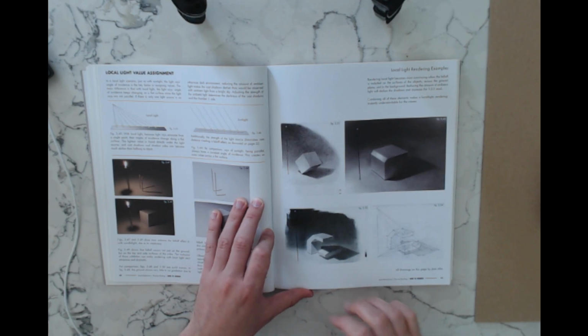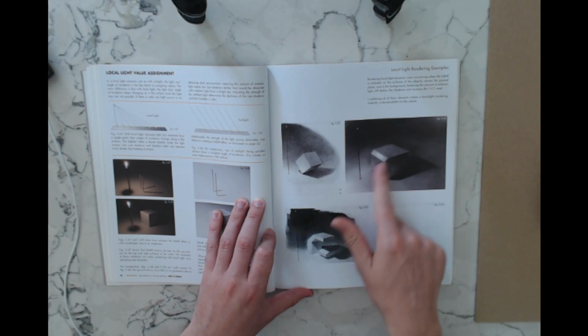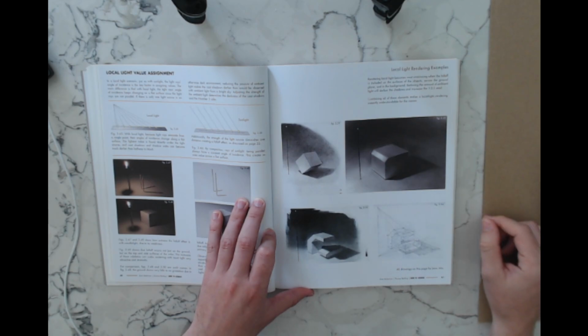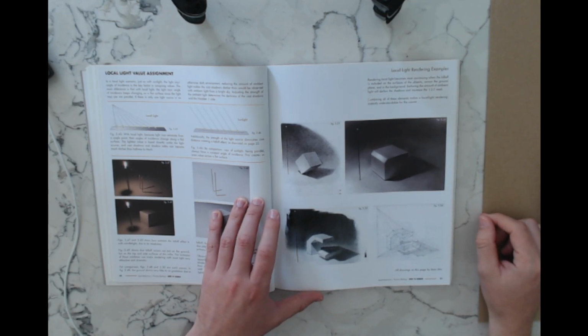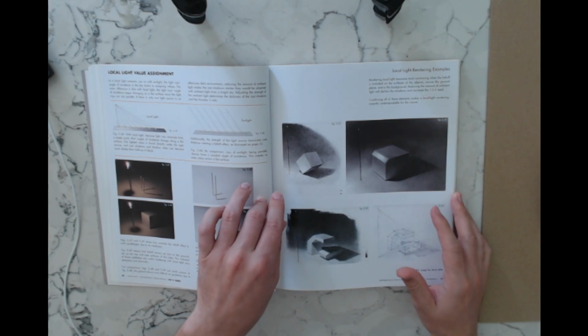That's the best thing about this book, he's teaching you how to do it from your head. That's a very convincing form that's just been rendered from some guy's imagination. This is why I love this book, because this is what taught me how to render from my head.